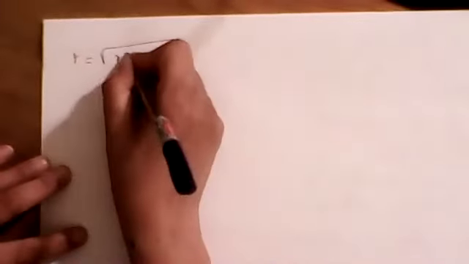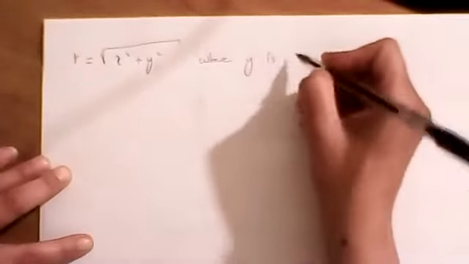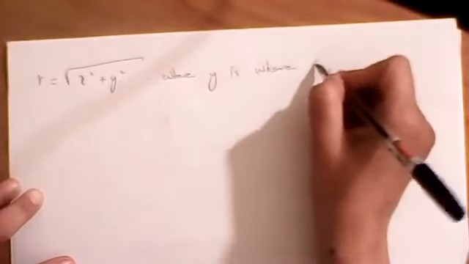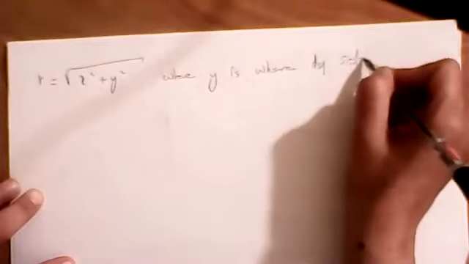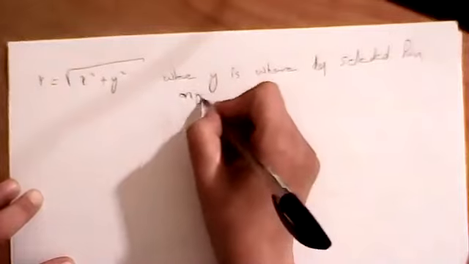So what we're going to say, where r is radical x square plus y square, where y is where dq is selected from the origin O.